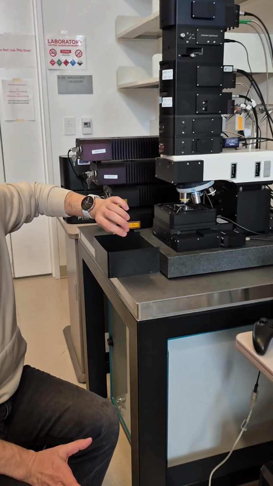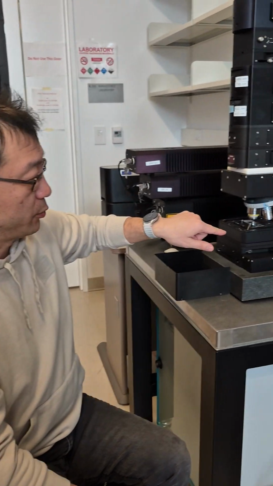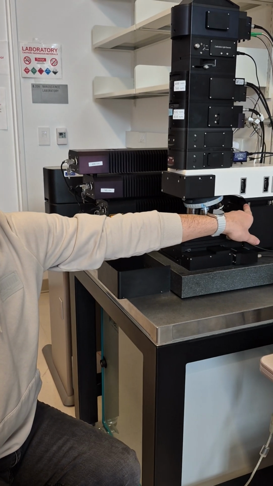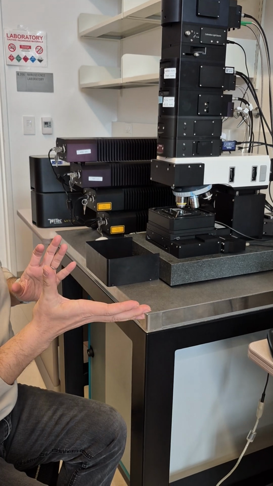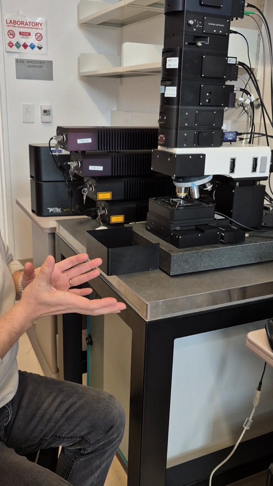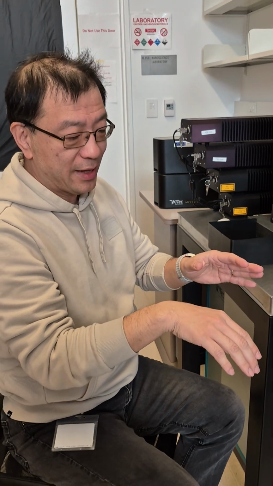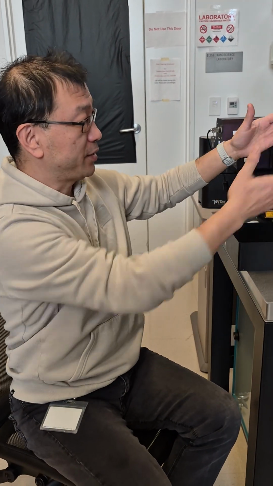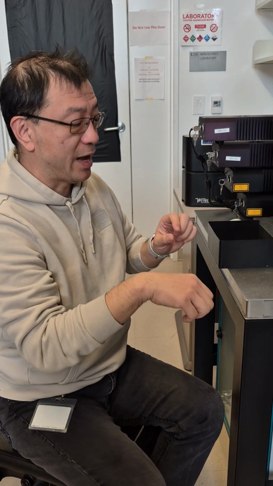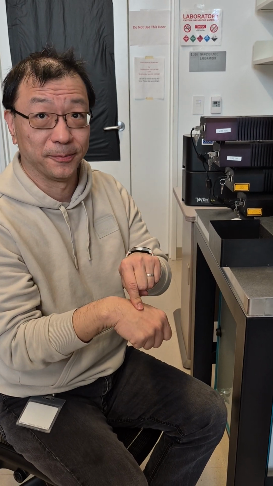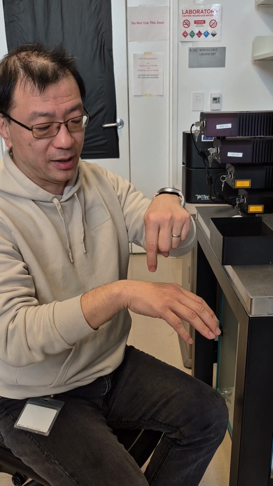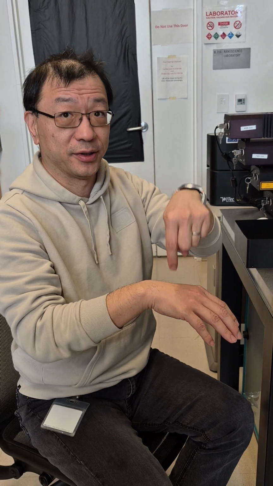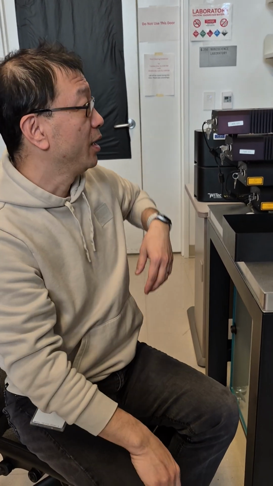So you might ask, the stage only moves X, Y, so where is the Z? Z is over here. The whole head will move up and down. So this gives you a kind of reversed operation. If I say, okay, let's go down, that means I move this going down, and I'm moving my objective close to my sample. If I say, let's go up, that means I move my lens away from the sample. This is how you can focus on your sample surface.